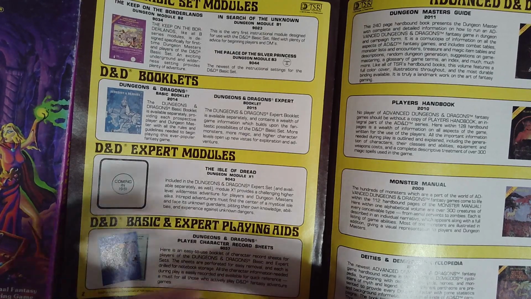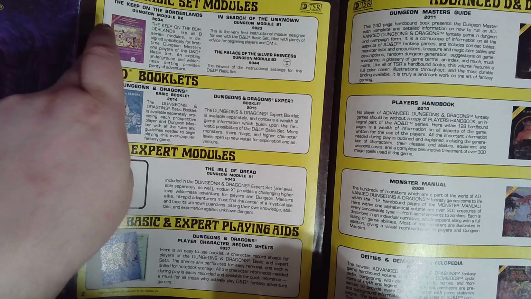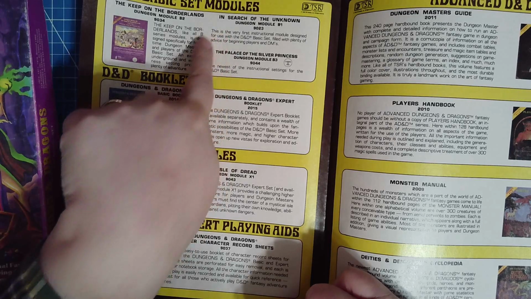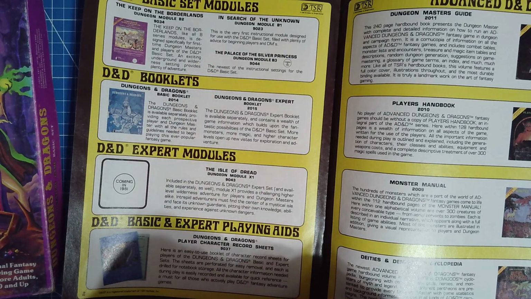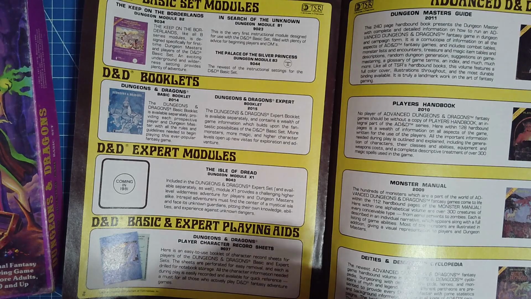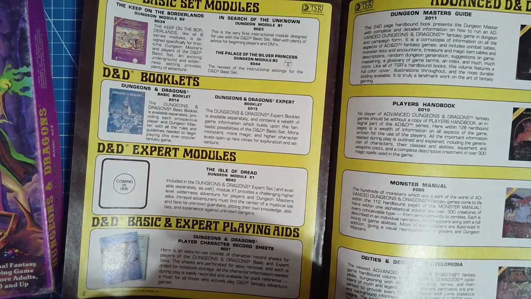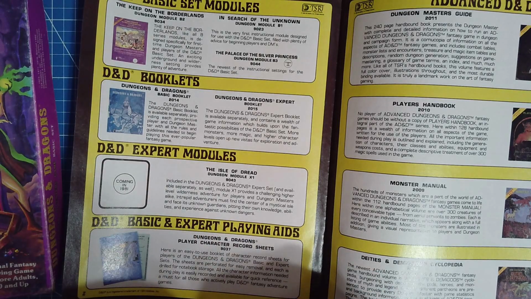Sorry about that. Keep on the Borderlands, Dungeon Module B2. They do sell that separately, but that was included in this set, right? So maybe you need another one. I don't know. In Search of the Unknown, B1. Palace of the Silver Princess, B3. It eventually gets to like B9. I think you can buy a collected B1 through 9 on drivethrurpg.net. Not today. I might get an affiliate link. We'll see. I don't have one currently. This is not promotion. This is just me going over stuff, being nostalgic.